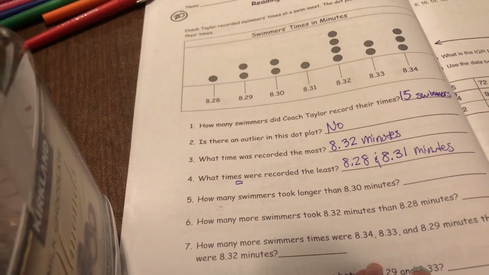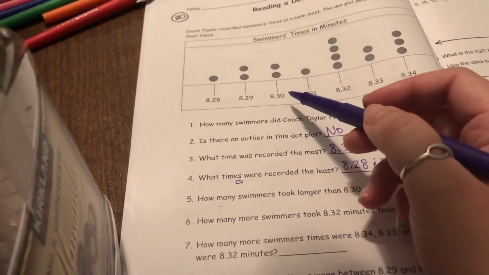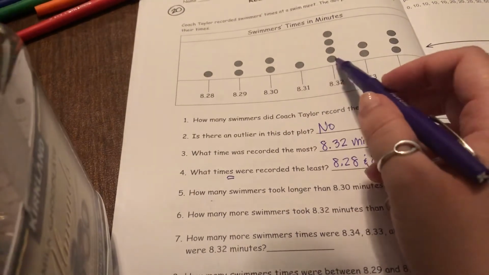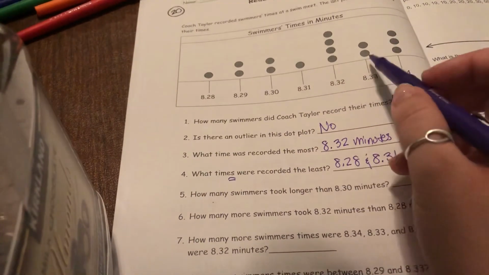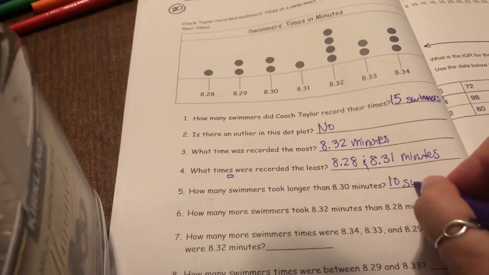How many swimmers took longer than 8 minutes and 30 seconds? So that would be here. It's not included. It didn't say 8:30 and longer. It just said longer than that. So I'm only going to count the 8.31 and on. So 1, 2, 3, 4, 5, 6, 7, 8, 9, 10. So 10 swimmers.